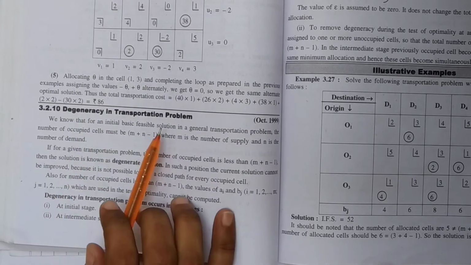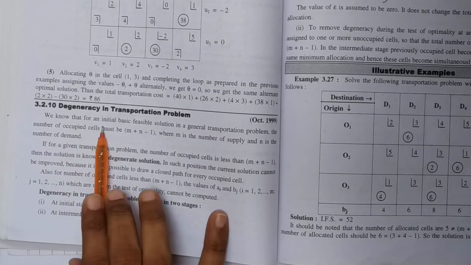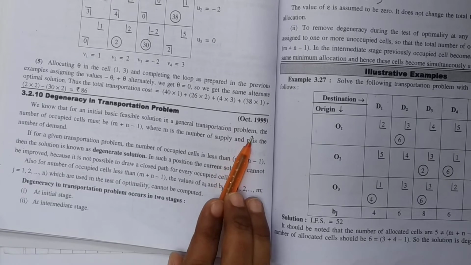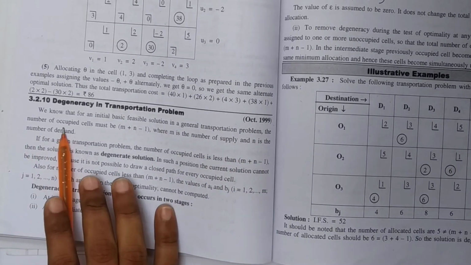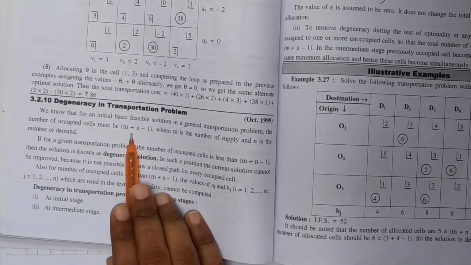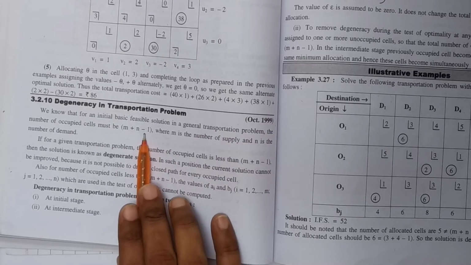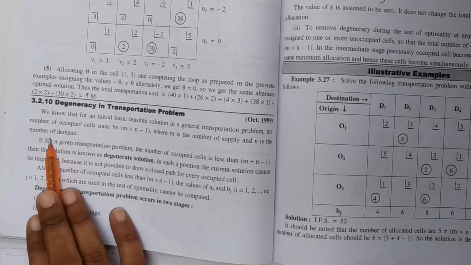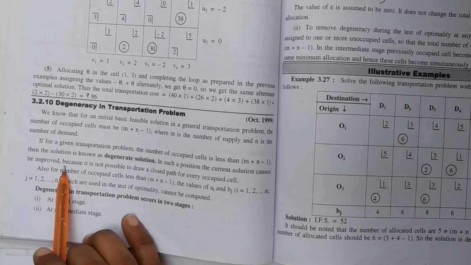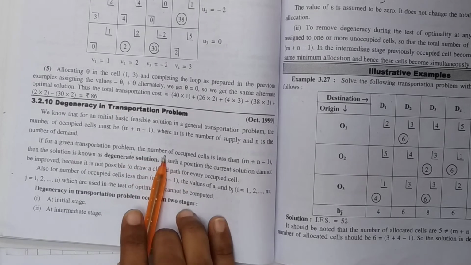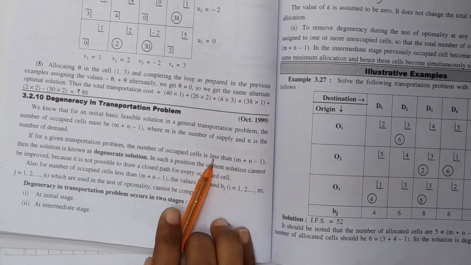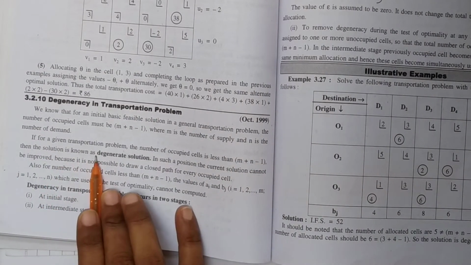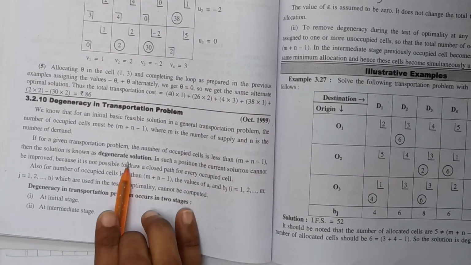Degeneracy in transportation problem. We know that for an initial basic feasible solution in a general transportation problem, the number of occupied cells must be m plus n minus 1, where m is the number of supply and n is the number of demand. If for a given transportation problem, the number of occupied cells is less than m plus n minus 1, then the solution is known as degenerate solution.